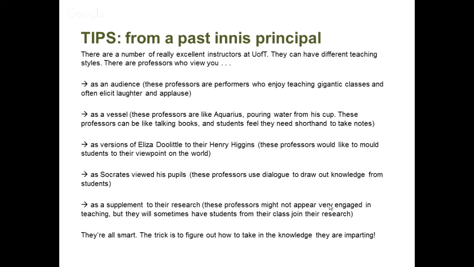Tips from a past principal. This principal would say that there are all sorts of different types of lecturers. There's one who treats you like an audience, and those are the professors who are performers, who enjoy teaching large classes and like to have students laugh when they say funny things. Those who treat you like a vessel, like Aquarius filling you up. Those who treat you as a version of Eliza Doolittle to their Henry Higgins. They want you to know exactly what they know. There's the Socratic method where these profs use dialogue to draw out knowledge.